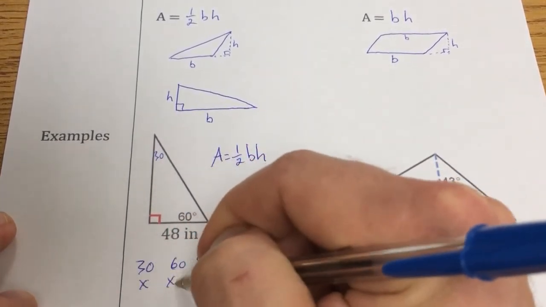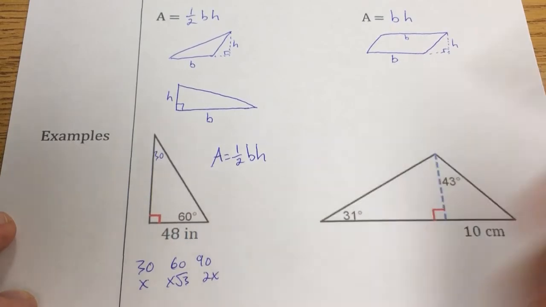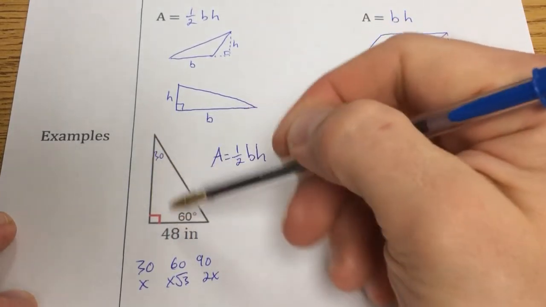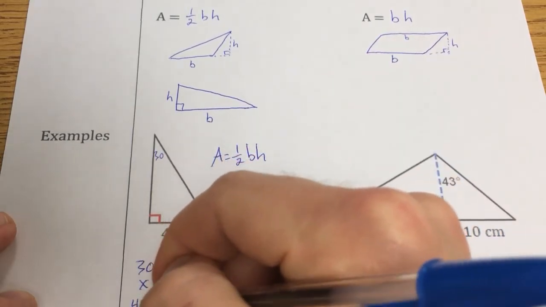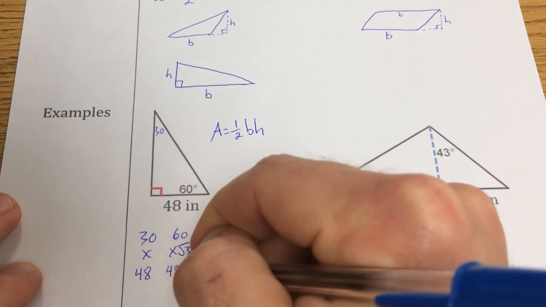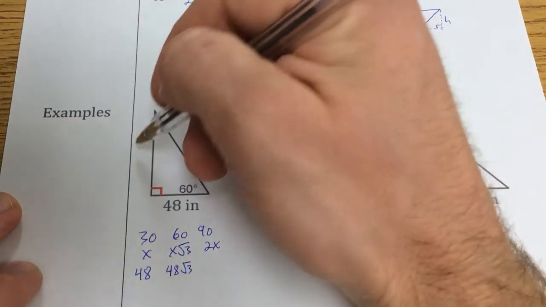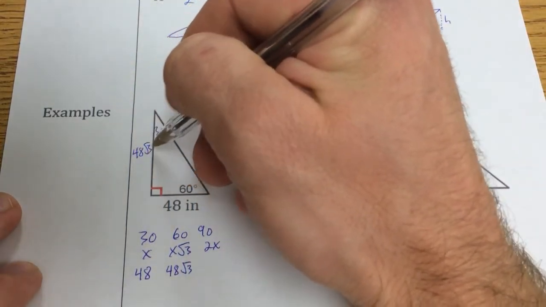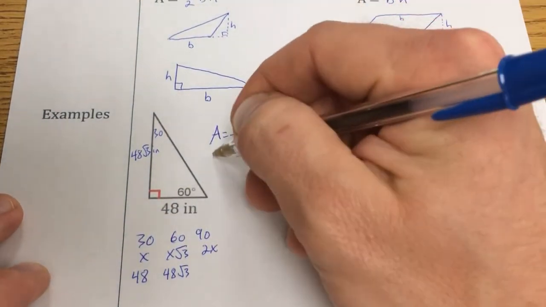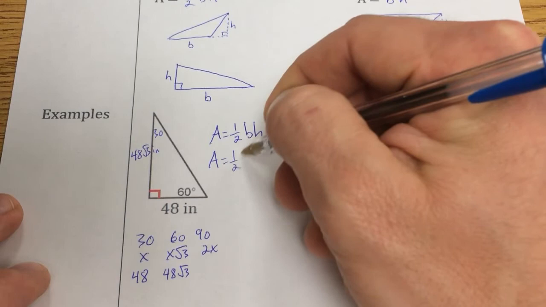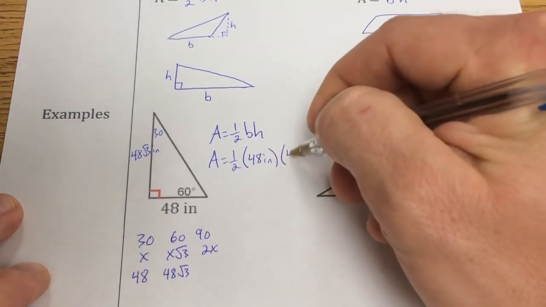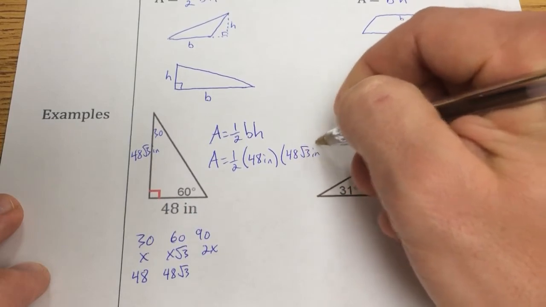That would be x, x radical 3, 2x. The side I have is across from 30, which is 48. So then the side across from 60 would be 48 square root 3. I can label that on the triangle, 48 square root 3 inches. Then I have a base and height, so I find the area. Area is 1/2 times the base, 48 inches, times the height, 48 square root 3 inches.